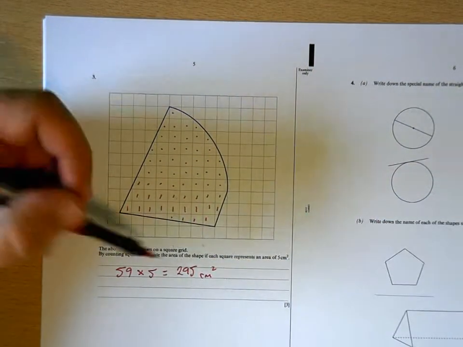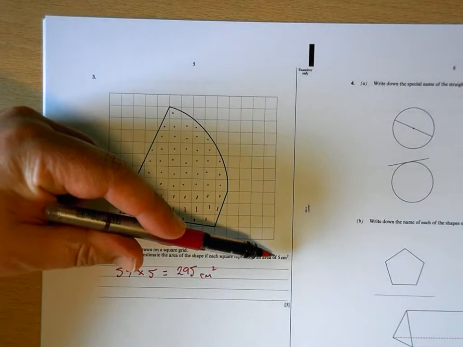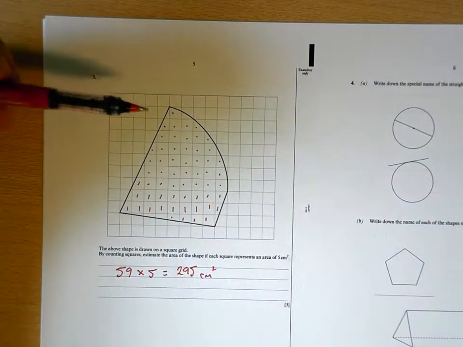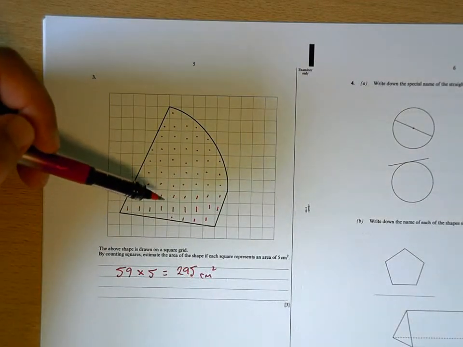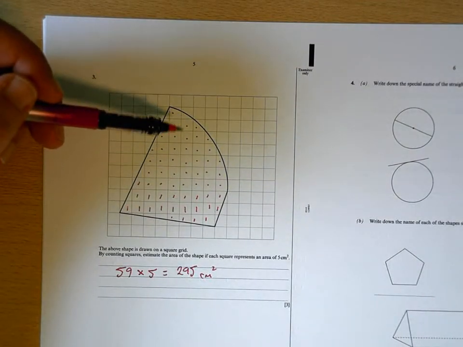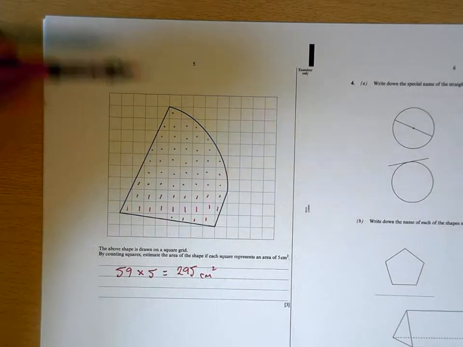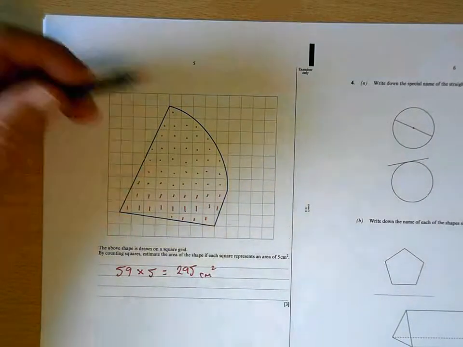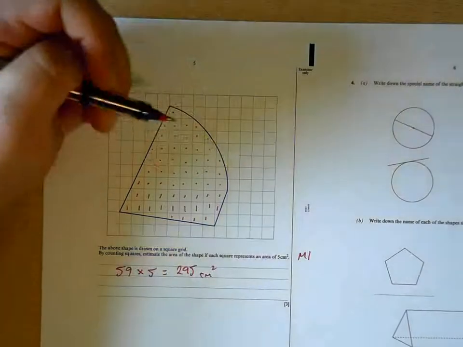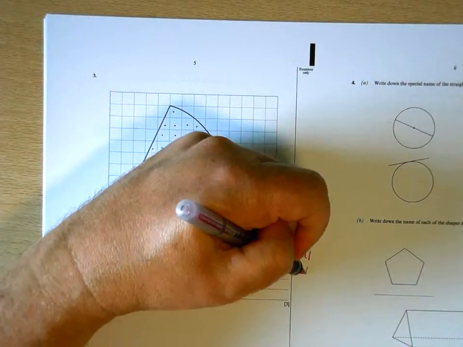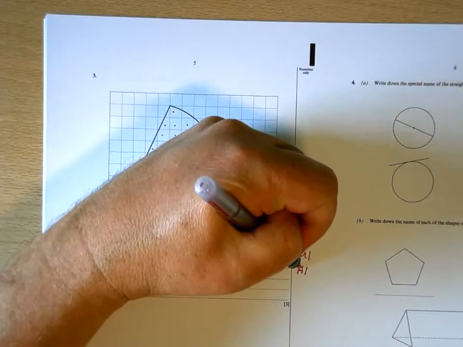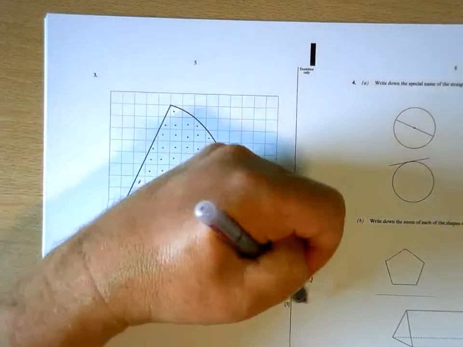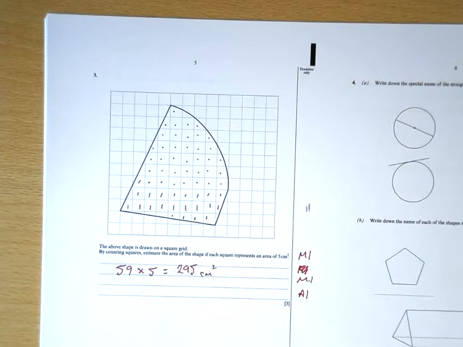If that had said that each square represents an area of 7 square centimetres, I'd have multiplied the 59 by 7. As I said, there is a range, so if you'd decided to include one more than me or a couple less, then that would still be acceptable. So here you've got 1 mark for the method of counting squares, 1 mark for getting that reasonably accurate, 1 mark then for multiplying by 5, and 1 mark for getting your answer within a range.